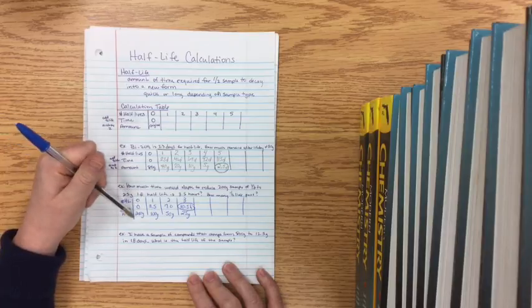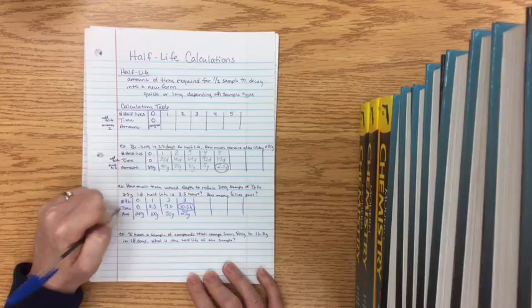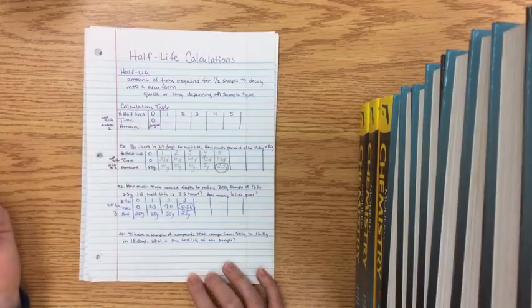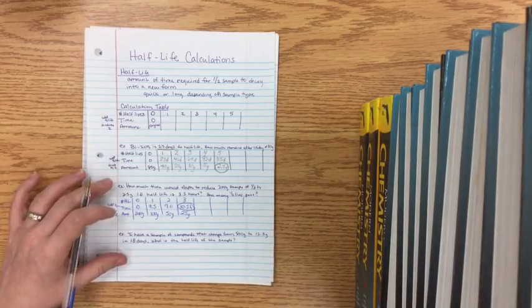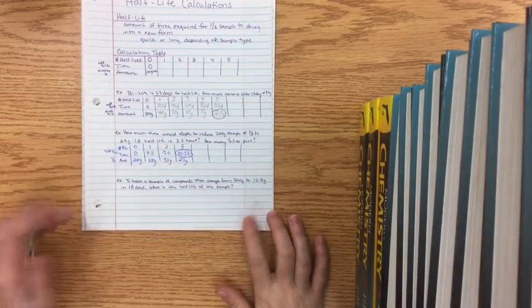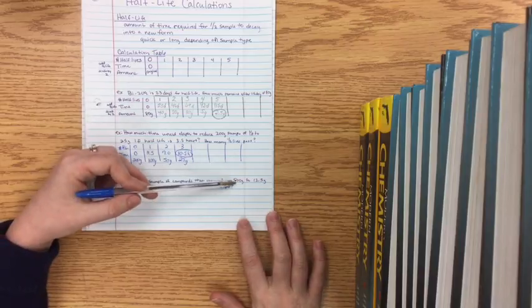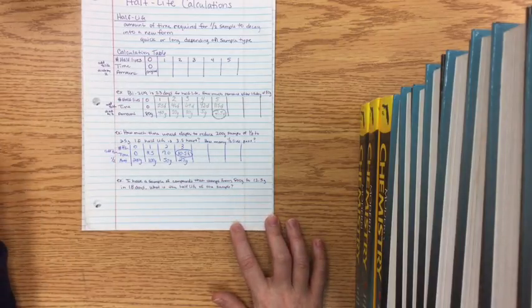Again, 0, 0, my original amount. I had to divide my original amount in half. I had to add the time for each, and then my half-lives increased. Okay, so let's look at my last example here. If I have a sample of compound that changes from 800 grams to 12.5 grams in 18 days, what is the half-life of that sample?